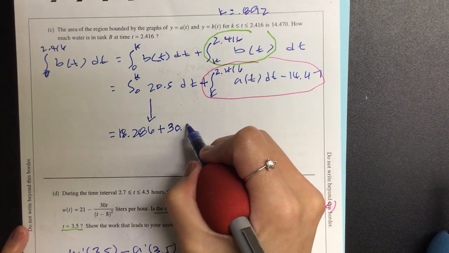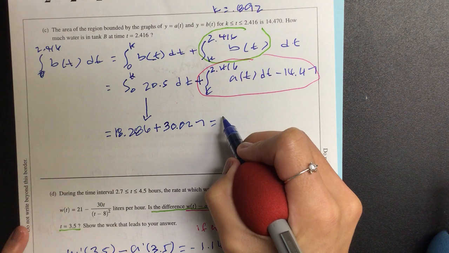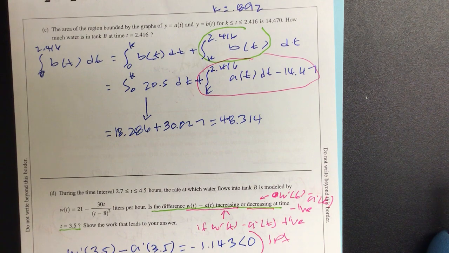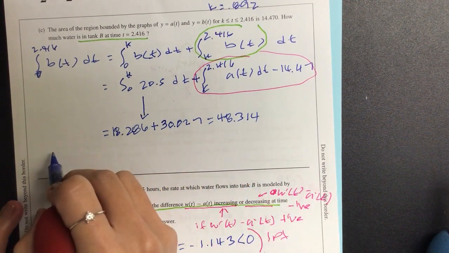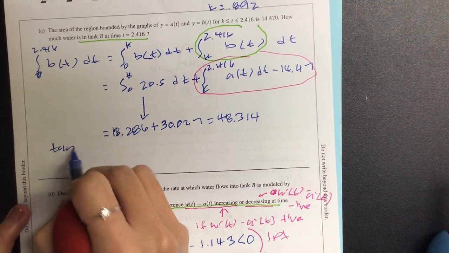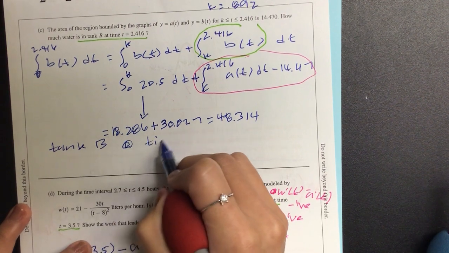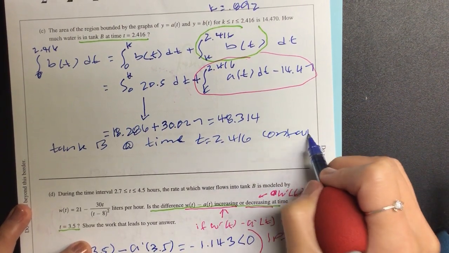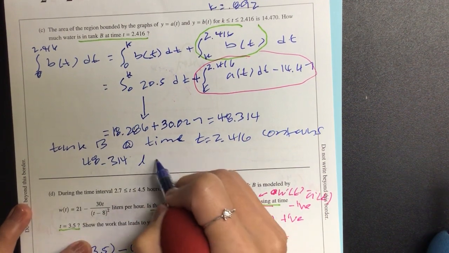How many? 0.027. So then when I add 18.286 along with the 30.027, that's going to give us 48.314. So let's go ahead and take our sentence then. I'm going to start with that one. Tank B at time t is equal to 2.416 contains 48.314 liters of water.